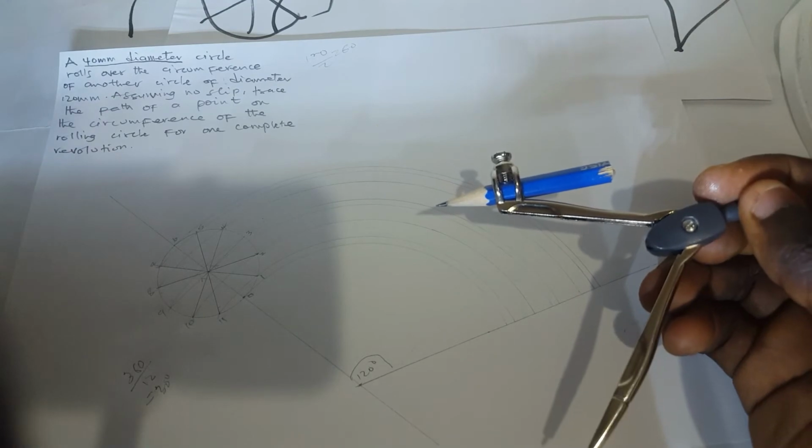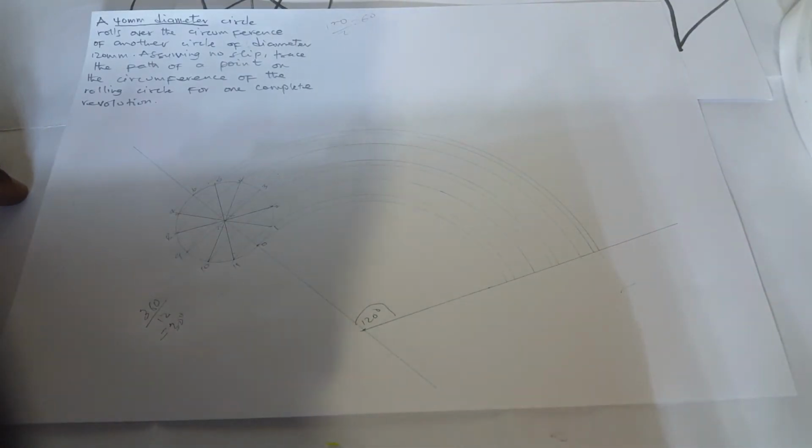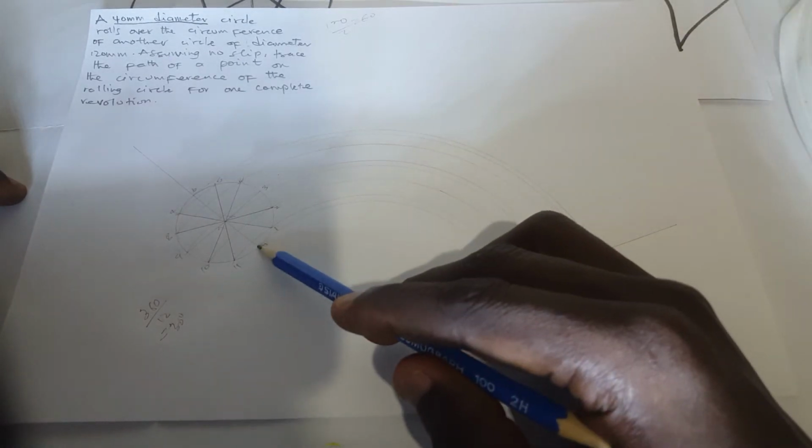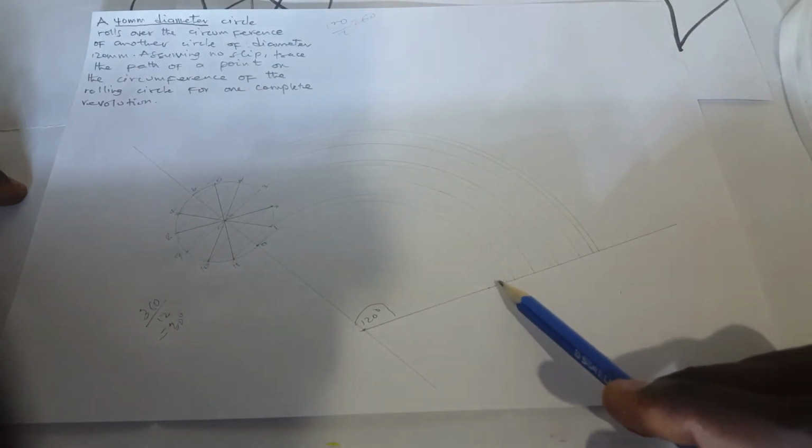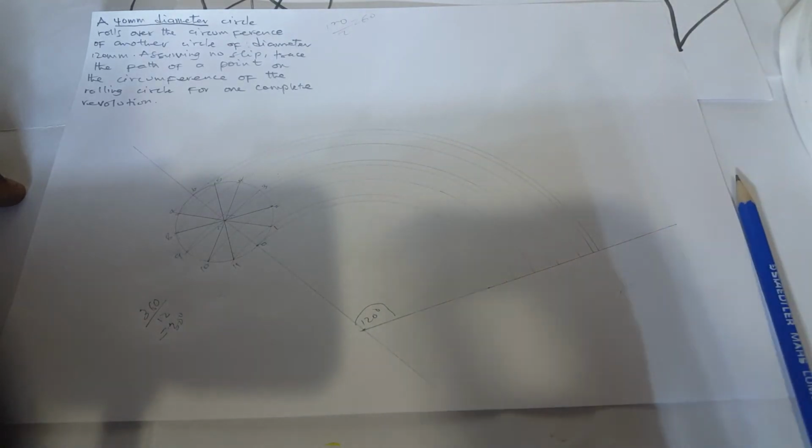Good. Now the next thing we have to do is that we have to divide this line into 12 equal parts. Okay, good. So let's do that as well.